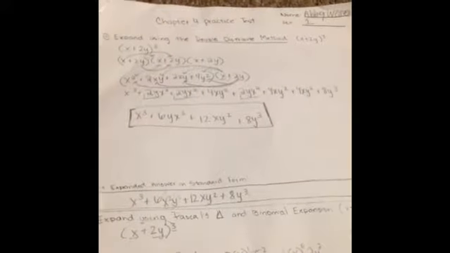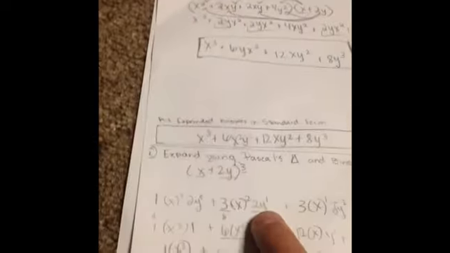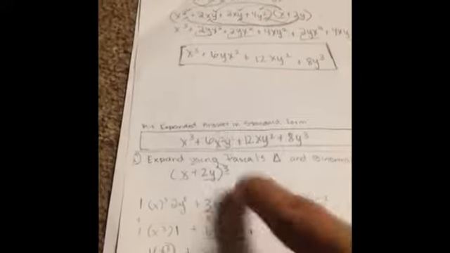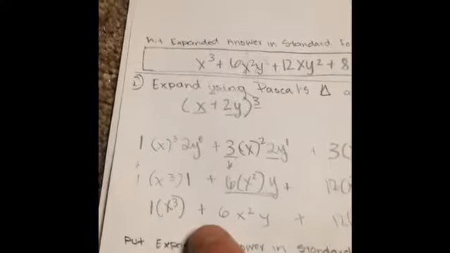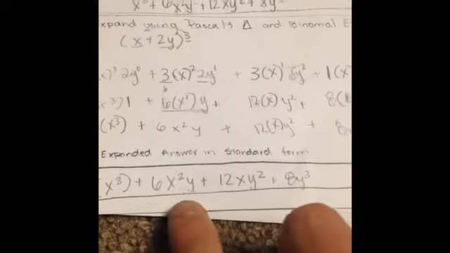So you get 2y to the third on this side, 2y to the second on that side, 2y to the first, and 2y to the 0. Then you solve it all in there, factor it all down, simplify it. Get x to the third plus 6x squared y plus 12xy squared plus 8y to the third power. You're welcome.